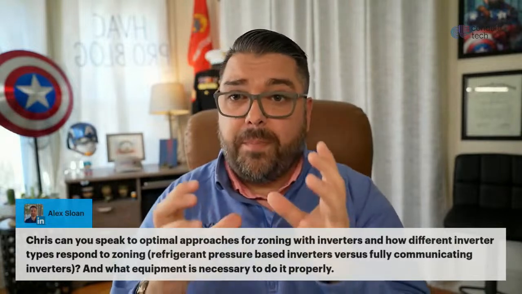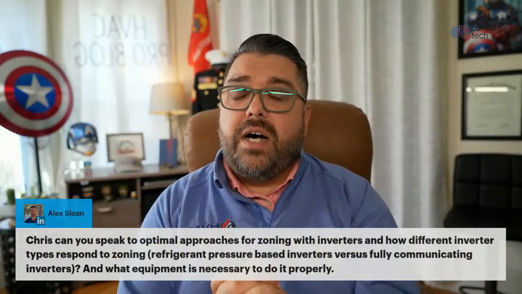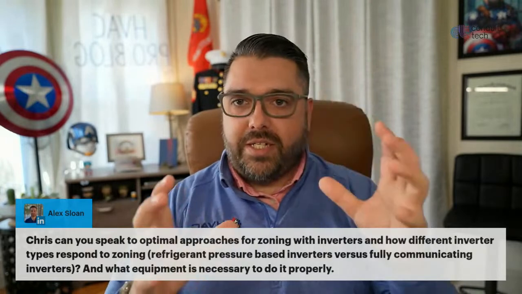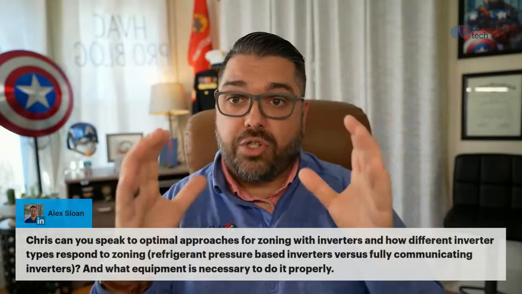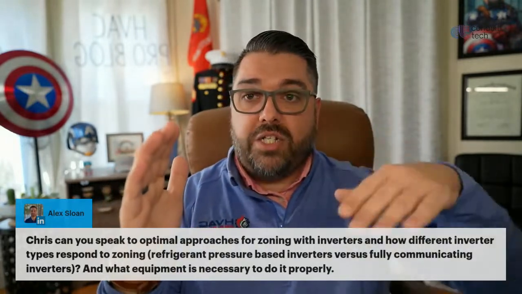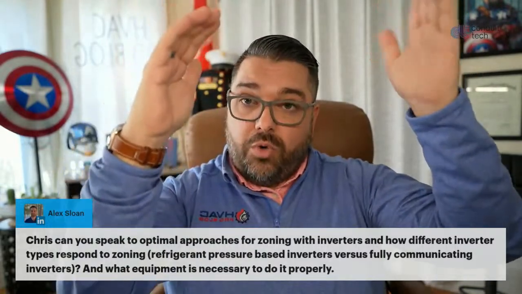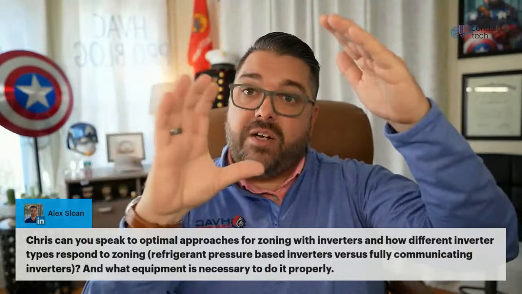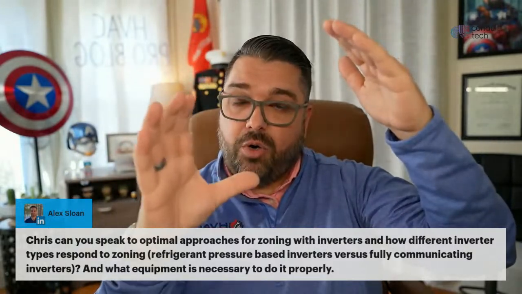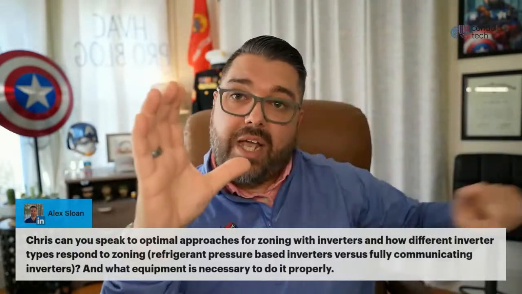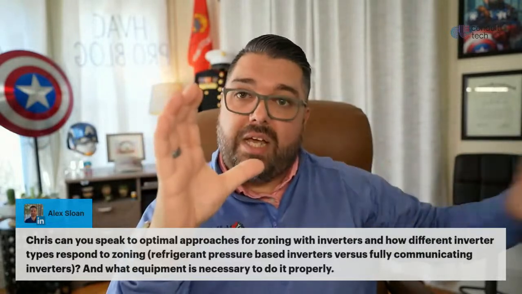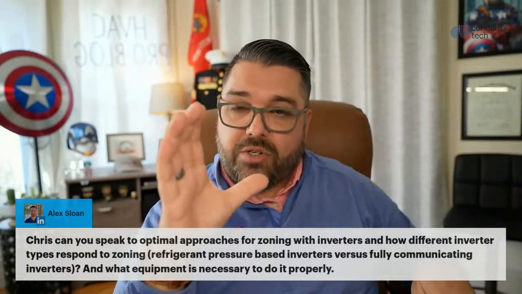So refrigerant pressure based inverters, basically what they're doing is you're maintaining a certain temperature in the coil. And when a zone opens, we can move more volume of air. When a zone closes, we need to decrease the volume of air to maintain the same temperature in that coil. So then it'll communicate out to that heat pump, let's say outside, to ramp the compressor down or ramp the compressor up. Okay. So a little bit technical there.